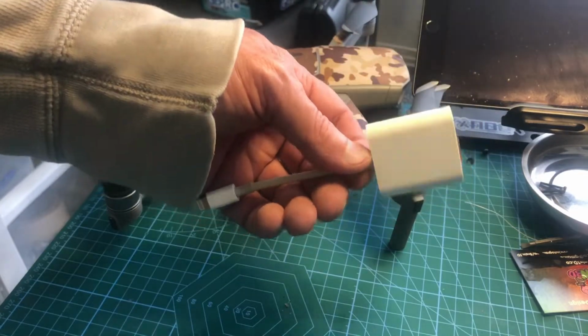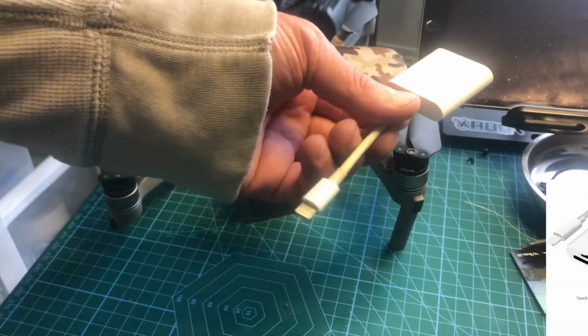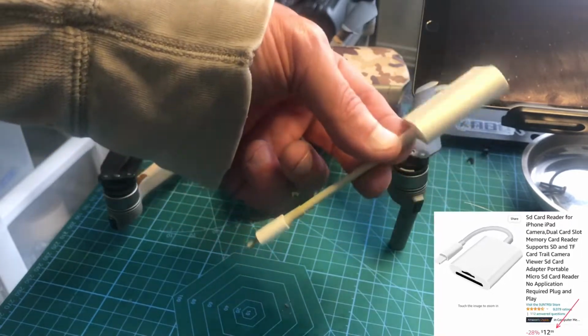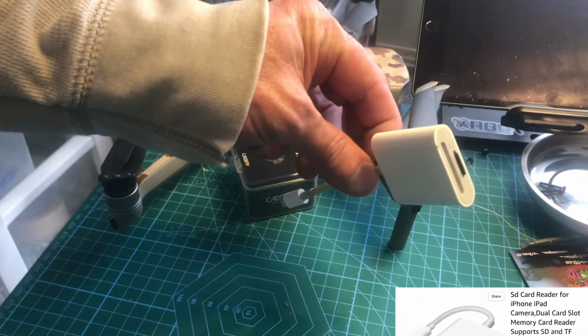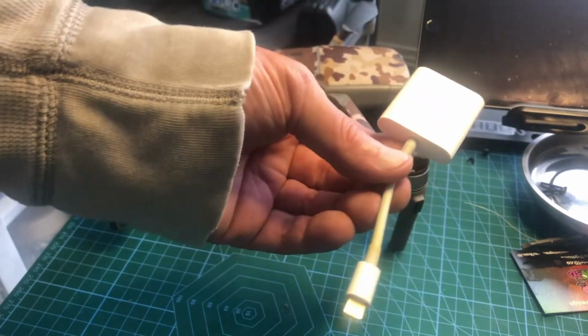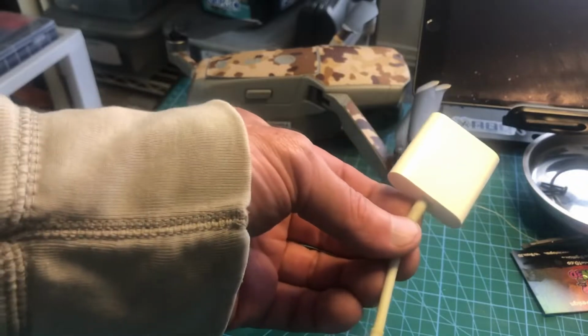You get one of these little adapters. This is an Apple. This is not actually an Apple. This thing's only about 10 bucks, 12 bucks maybe. It's just an adapter. You plug the SD card, which is already in it, and it's got a Lightning connector on the other end. And I'm going to show you how to use a phone editor.